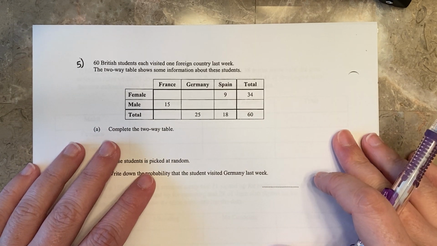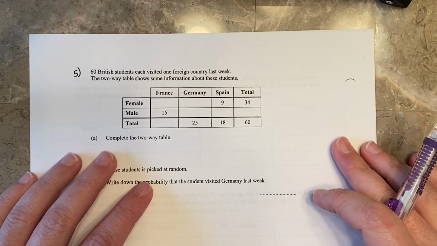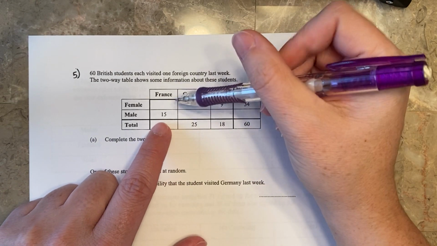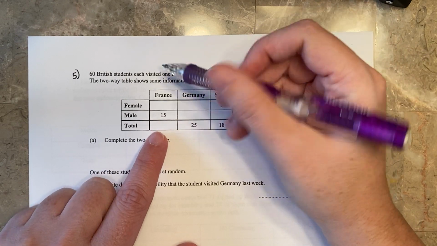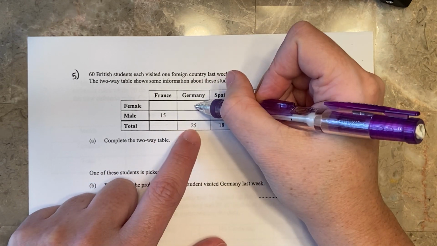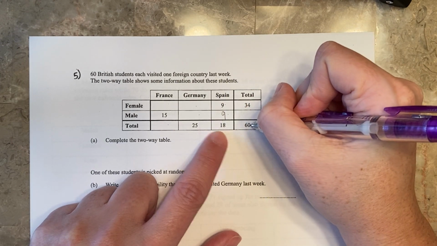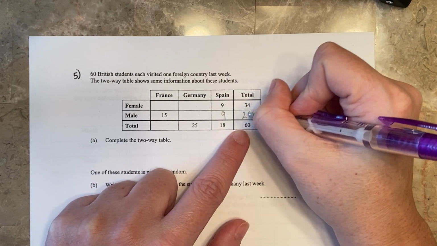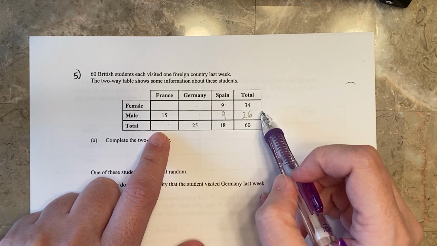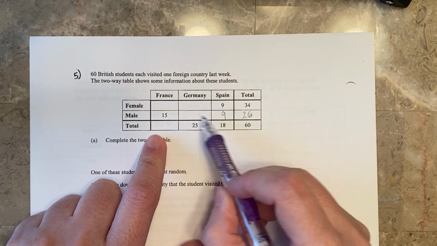All right, so hopefully you were able to fill this out by yourself. So let's go through this. I'm going to do columns this time. So too many, no good. Okay, here we go. 18 minus 9 is 9. 60 minus 34 is 26. So let's see. This is still no good. Oh, I can do this row now.